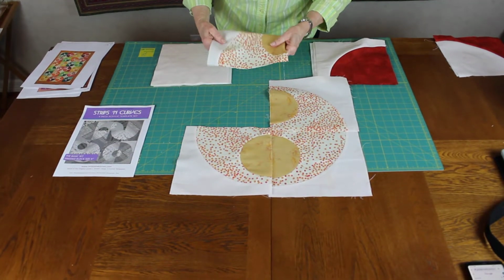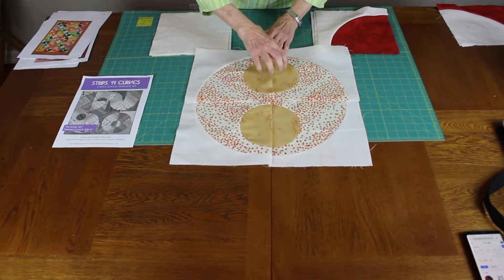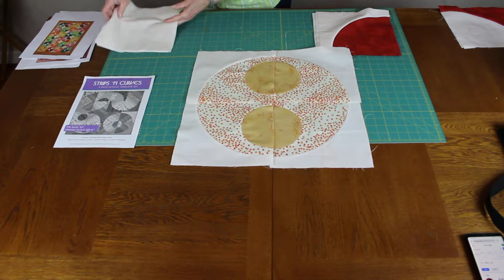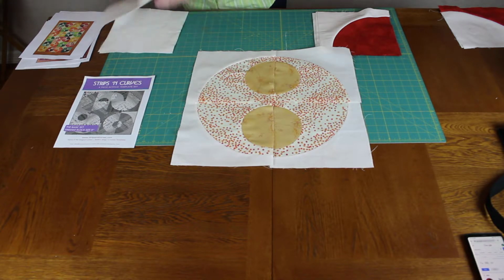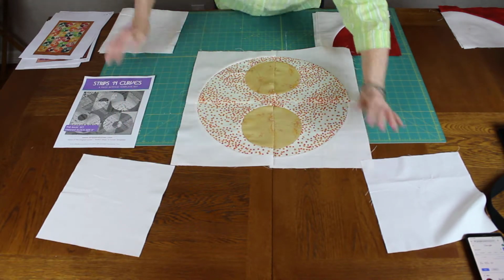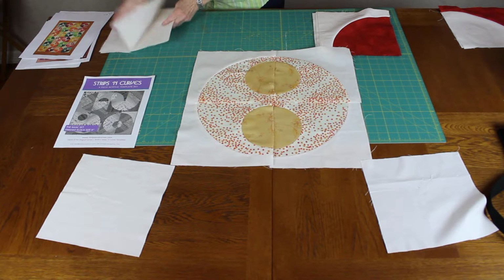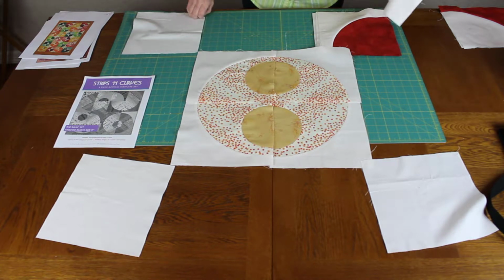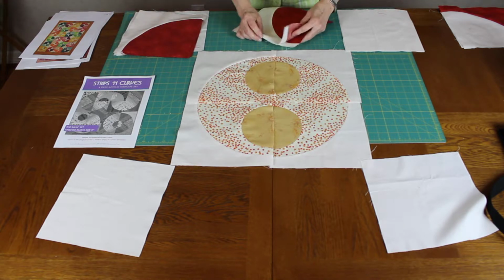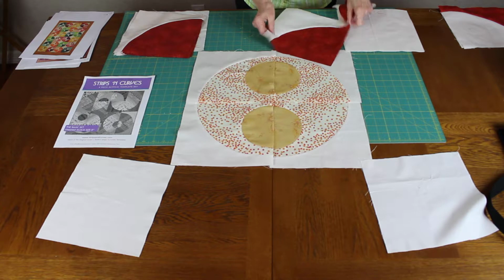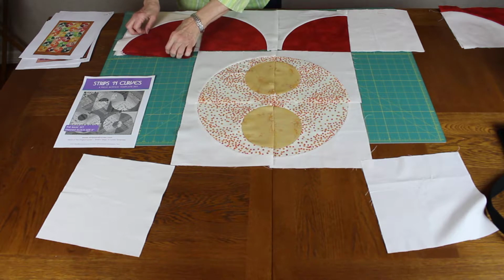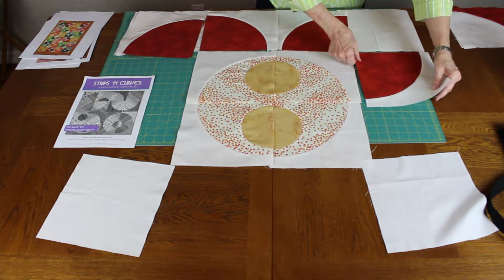Of course, mine has the extra interest of these two pieces in there. That kind of looks like Saturn moons to me. And then we would have 4 blocks on the corners that are blank, just background fabrics. And these blocks that we made with the red and white could become petals or wings or whatever you want to call them.